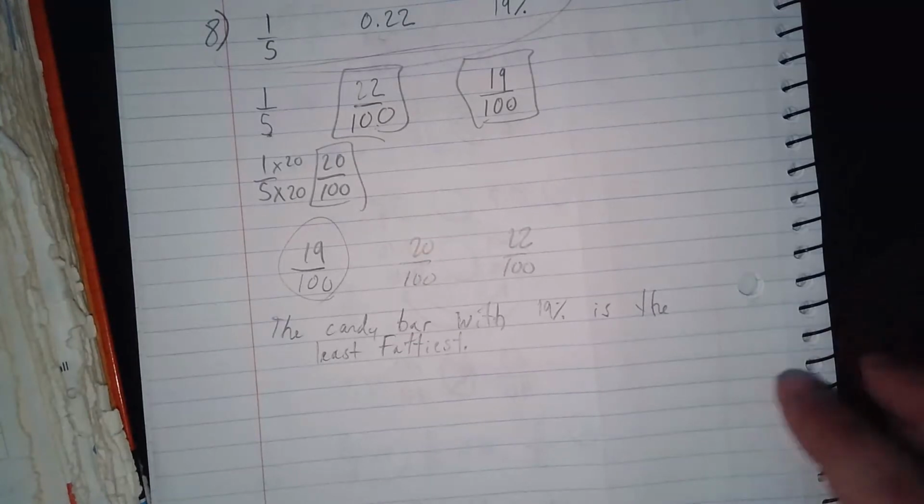Now there's many ways to say what I just wrote. You could say the snack bar with 19% calories from fat, but I like complete sentences, okay? And next year when you're in 7th grade, please remember that you have to write complete sentences.